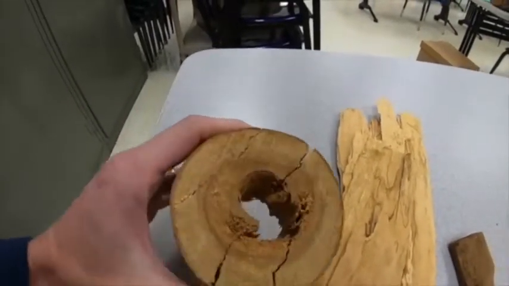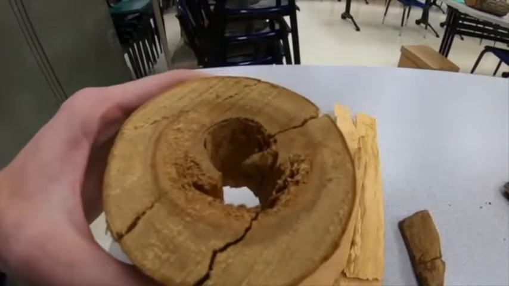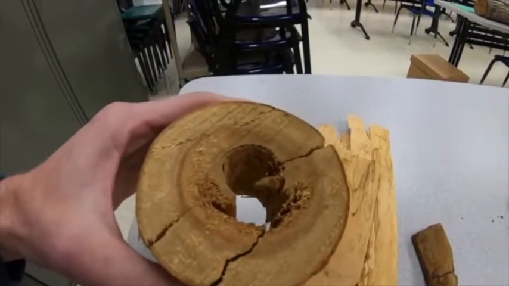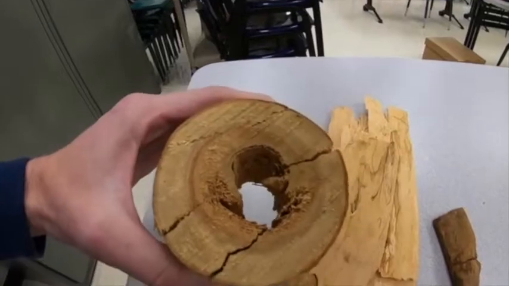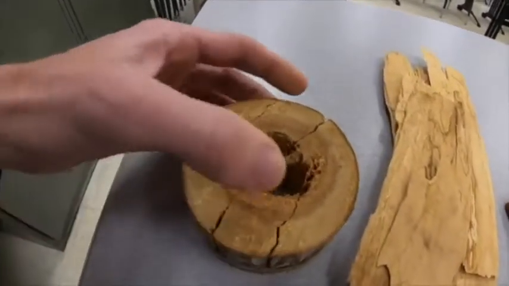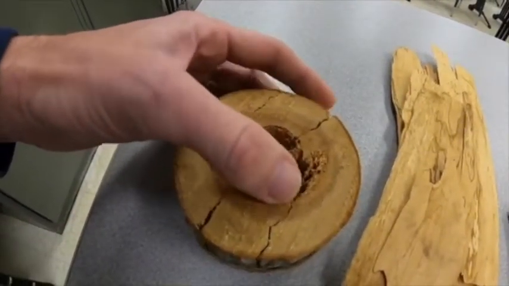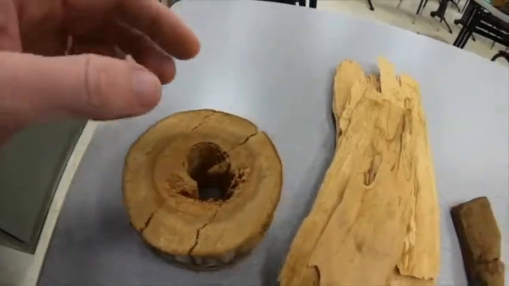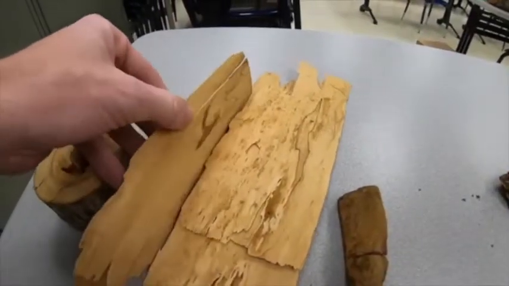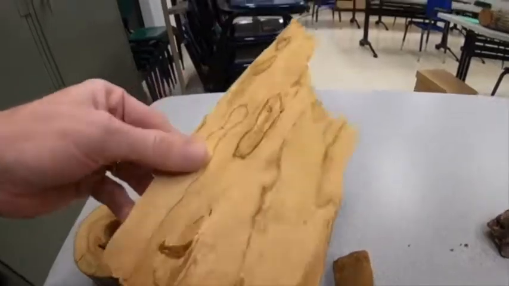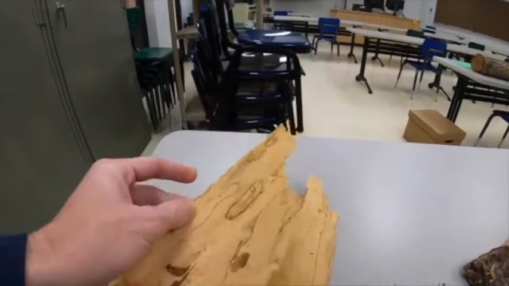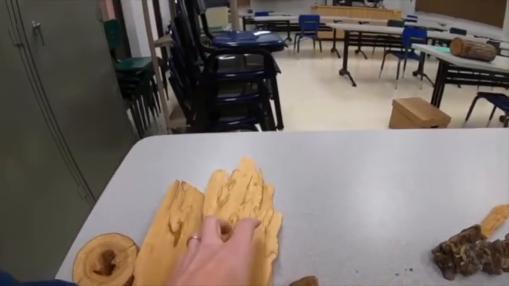I reminded you of that in the other video, but you see how the decay occurs literally right between the rings. Look at that. I could literally peel those rings right apart. And here are actual annual rings that have just pulled apart. They're like pieces of paper.